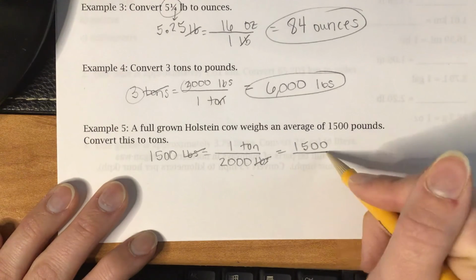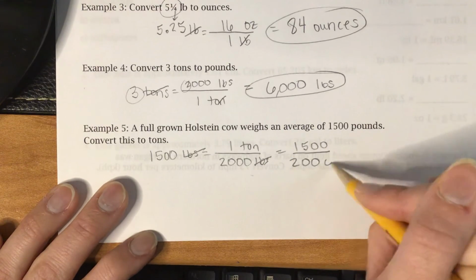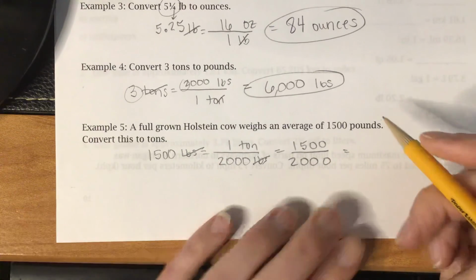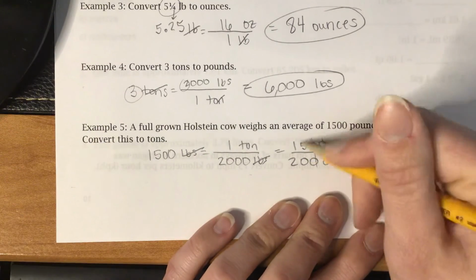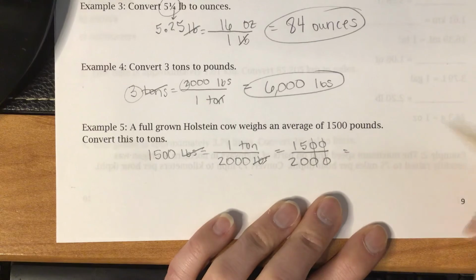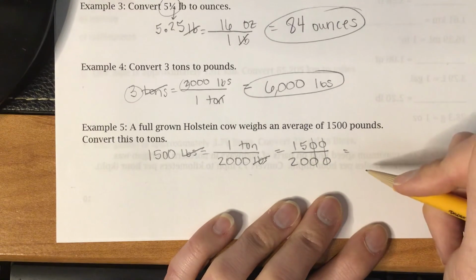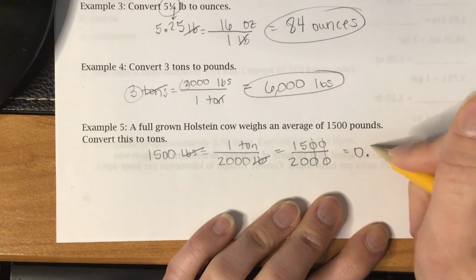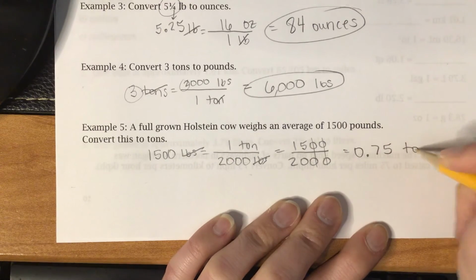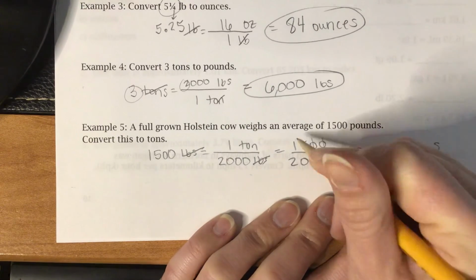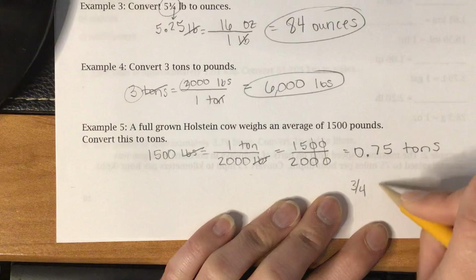I have 1,500 divided by 2,000. When I simplify this, I could look at it as a fraction 15 over 20 and then simplify, or put it in my calculator and I would get 0.75 tons. I could also divide and simplify and say it's 3/4 of a ton.